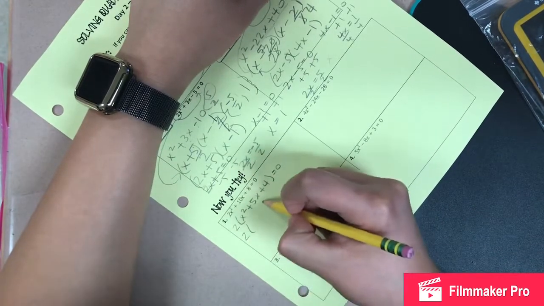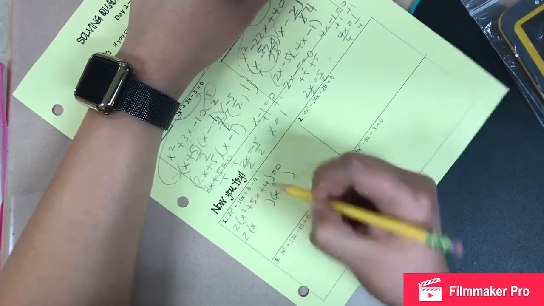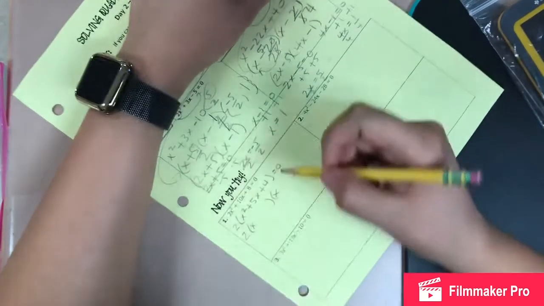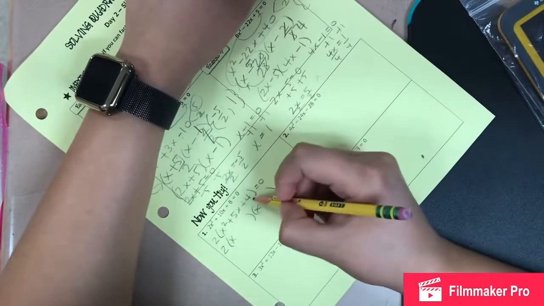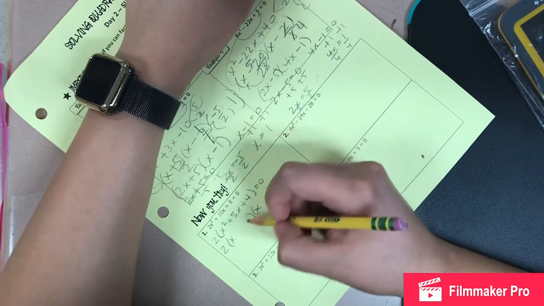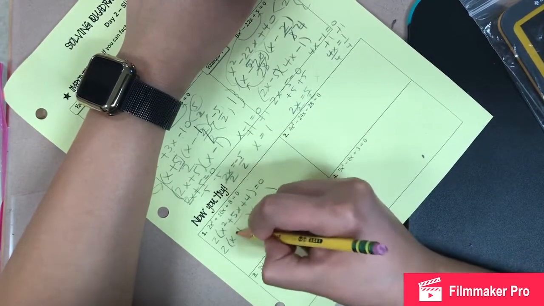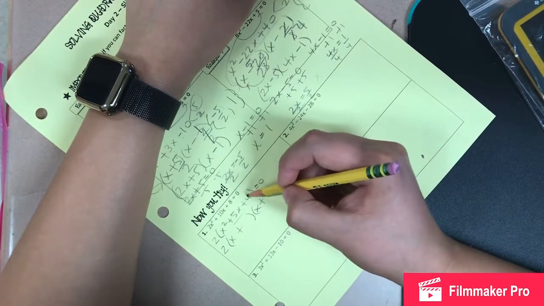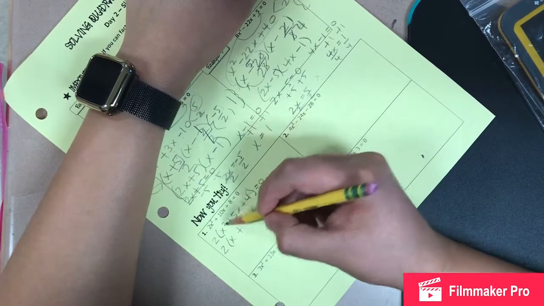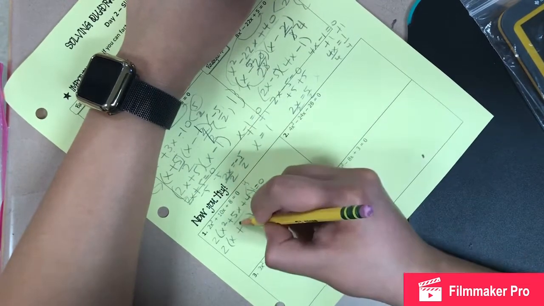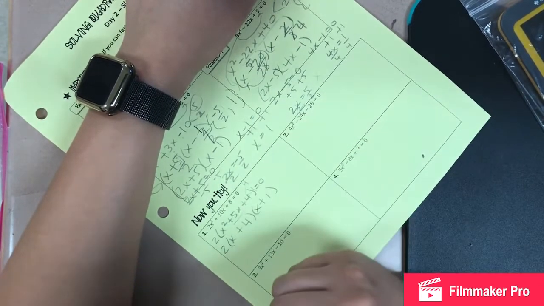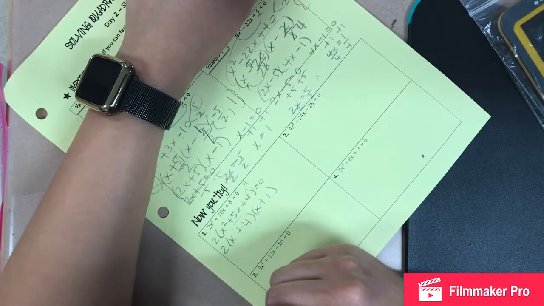So now that I can break this up into 2 binomials, where x times x is x squared, and then since C is positive, that means they're both going to be the same. B tells me that they're both going to be positive. So what multiplies to get 4 but adds to get 5? The two numbers that come up are 4 and 1. Doesn't matter where I put the 4 and the 1 because they are both positive.